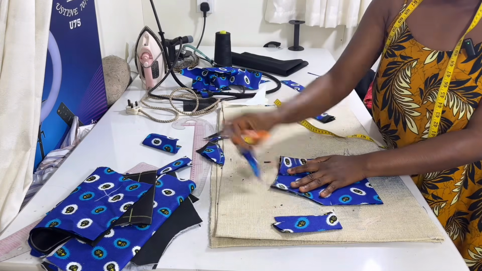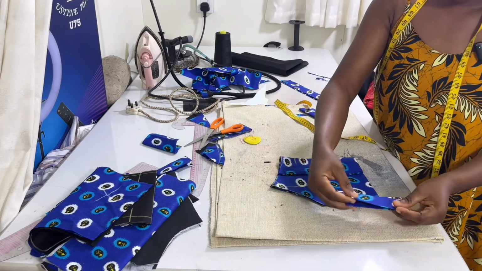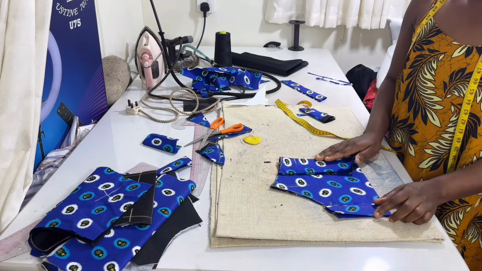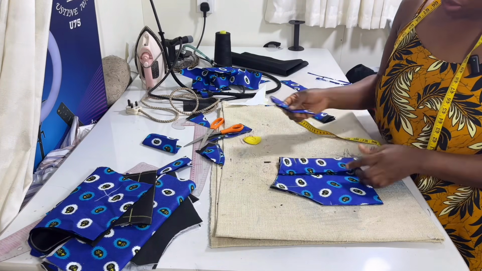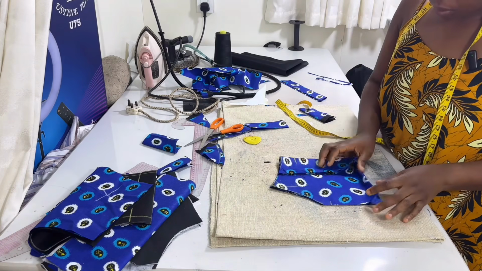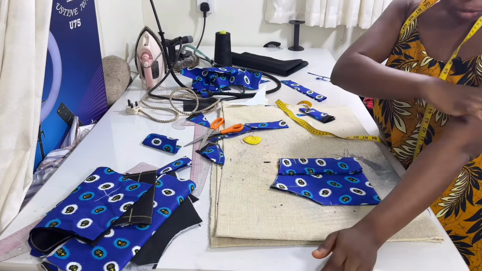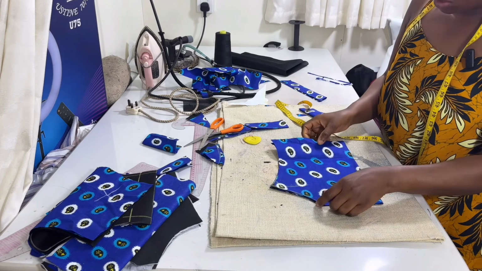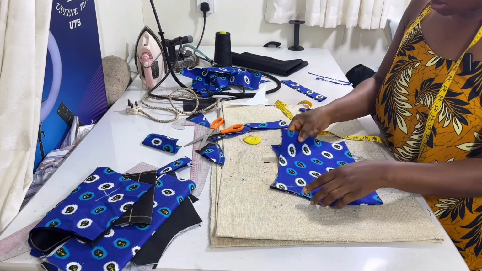Can you see? The reason why I bend this upward, you will see when we are sewing it, is very simple. We need to do it like that because we want here to be like a band later. So that's why I did it like that. So this is how it's looking now. So I'll open it.